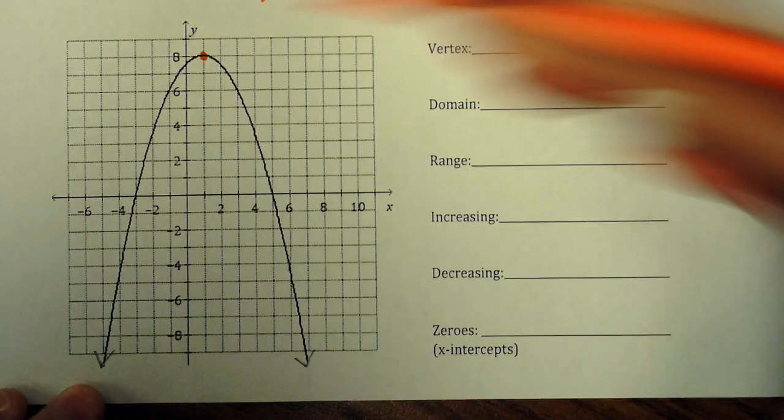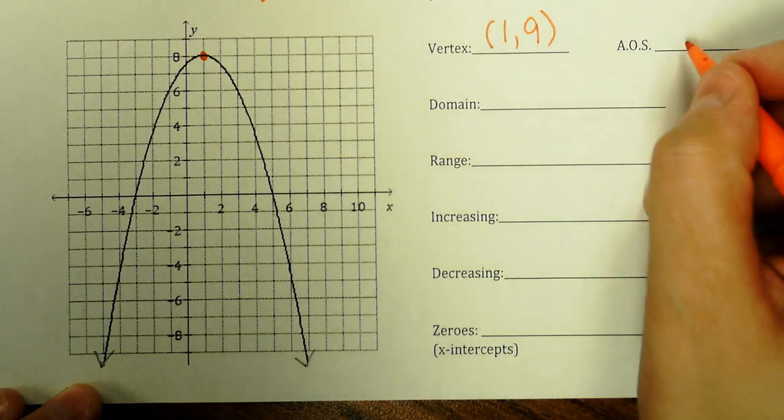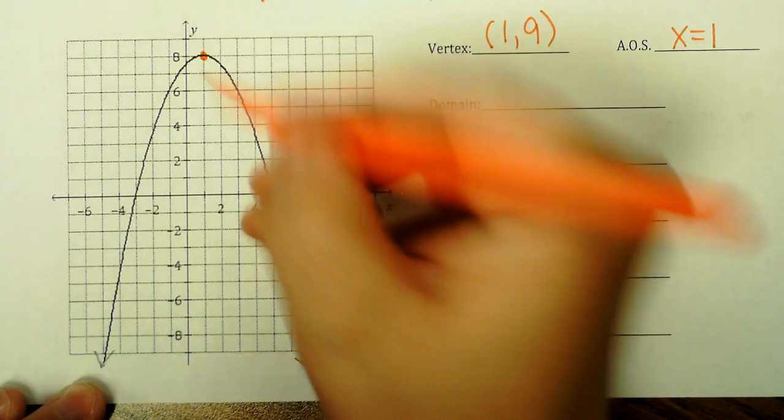Okay, again, I got my vertex, and this is at (1, 9). My axis of symmetry is just going to be x = 1, going right through the middle.